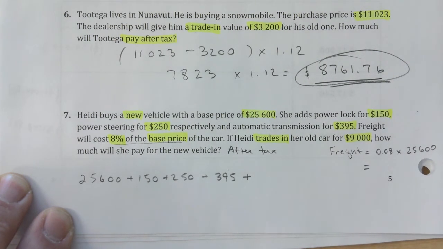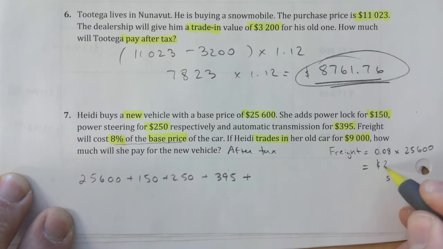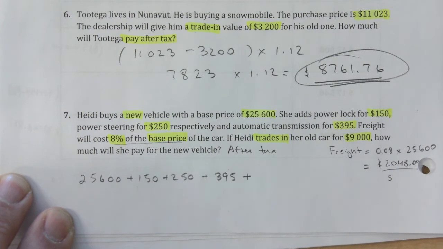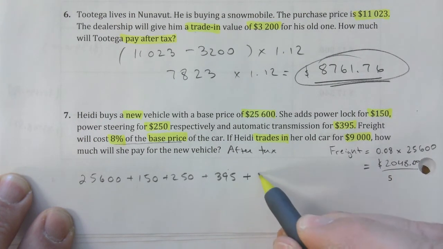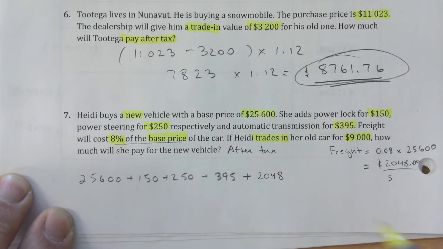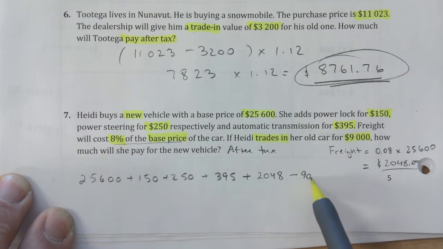Okay, so let's figure that out. That's $2,048. Okay, so that gets added here as well. So all the options, transportation, let's take away the 9,000 right away.